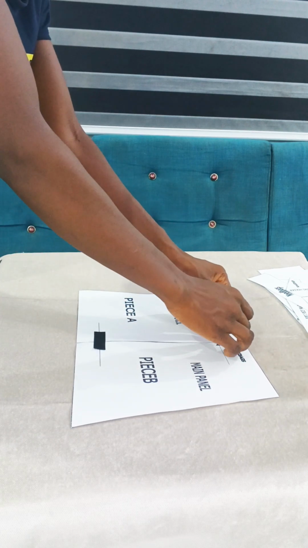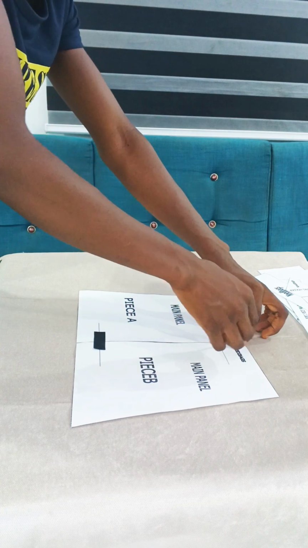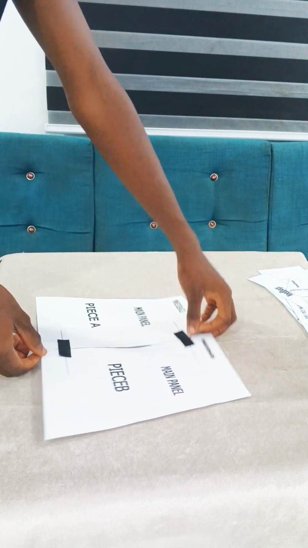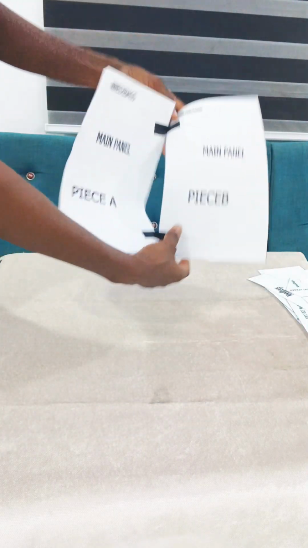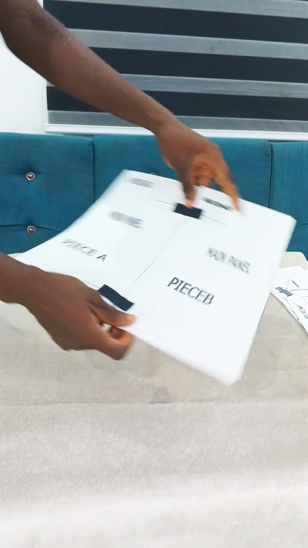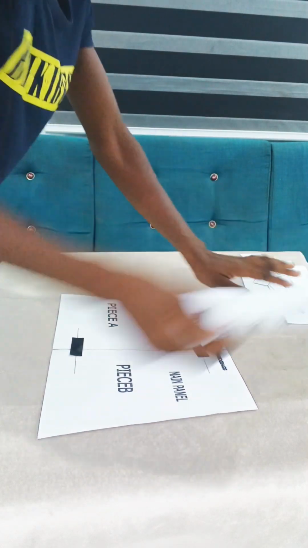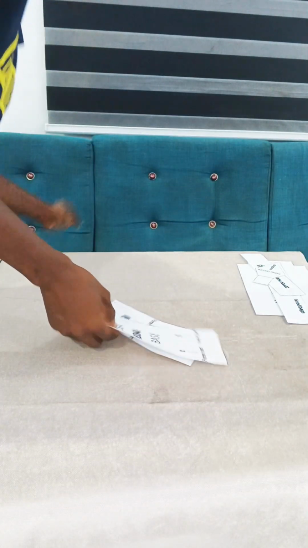I'm just going to place this right on top. So now here we have the full measurement of the main interfacing. We are going to repeat this on all the panels of the bag.